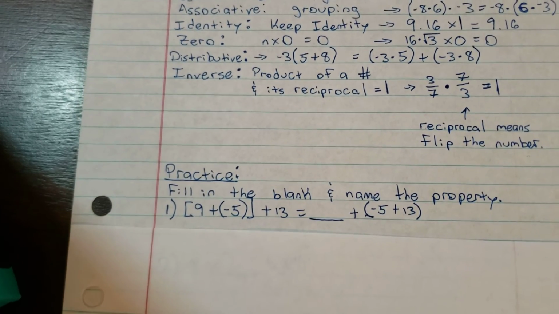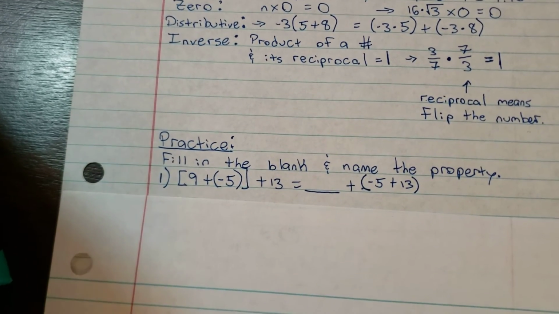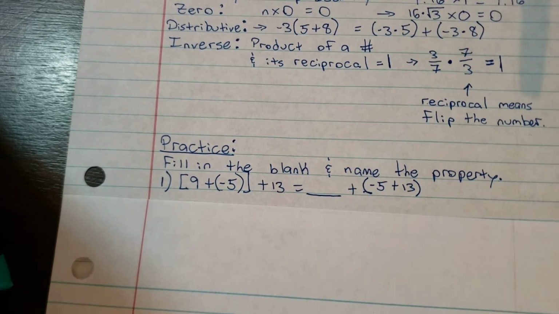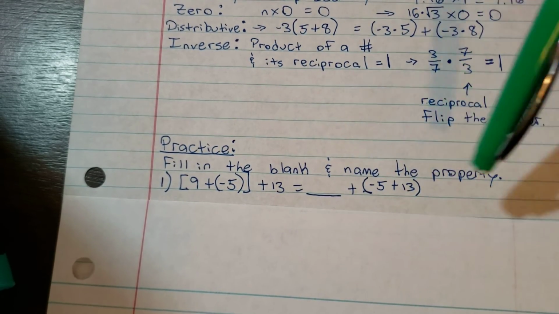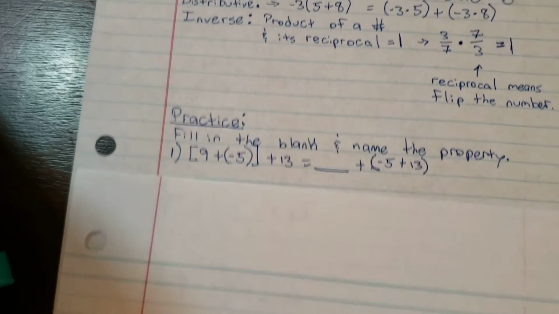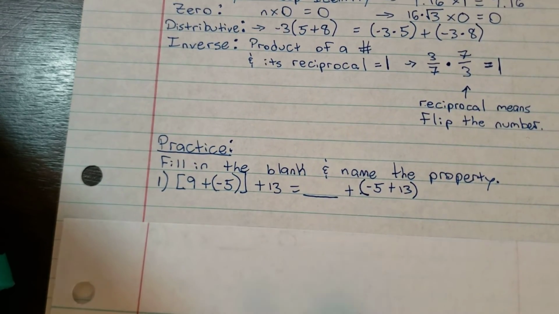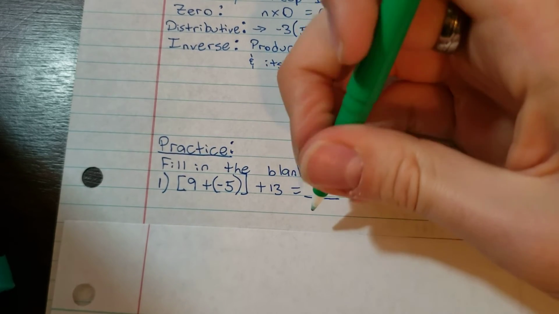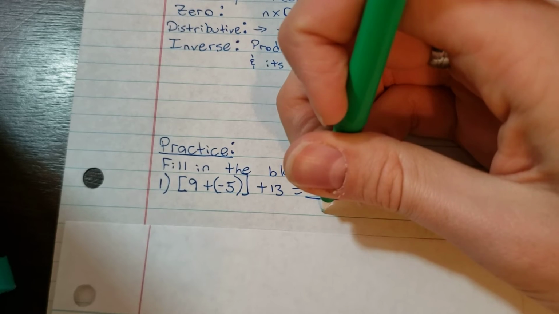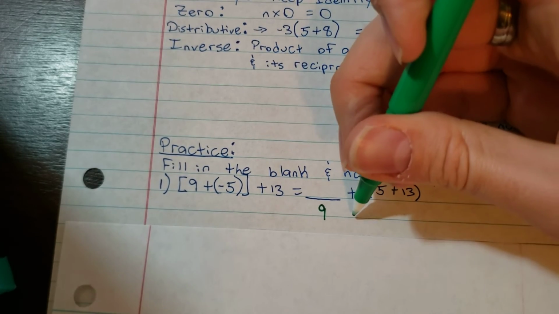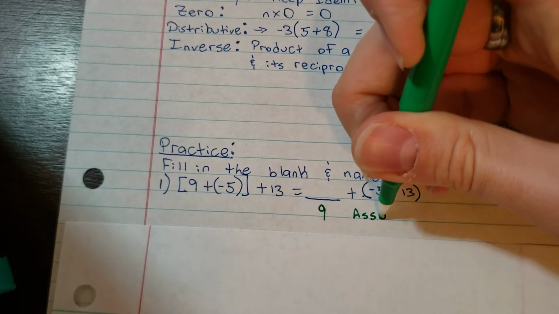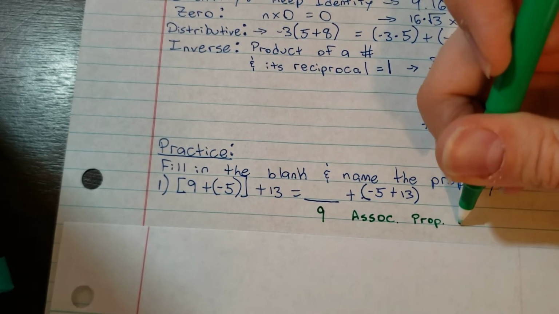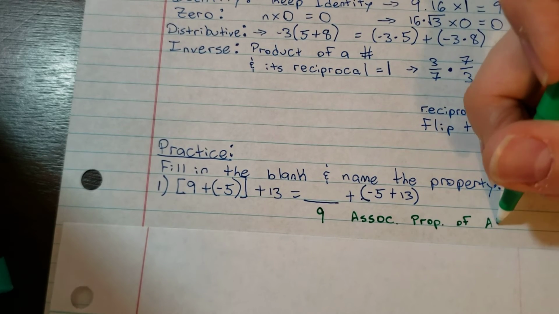Here's an example. Fill in the blank and name the property. Well, it's addition, and I'm just changing my group. So in the blank, I would put 9. And that's the associative property of addition.